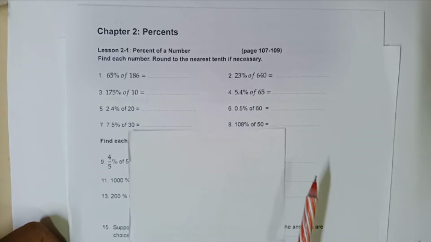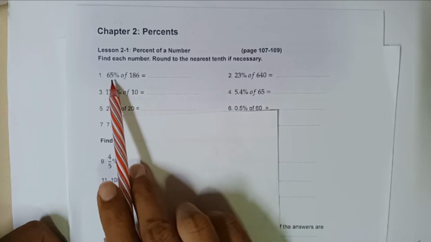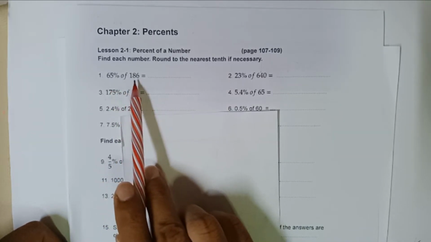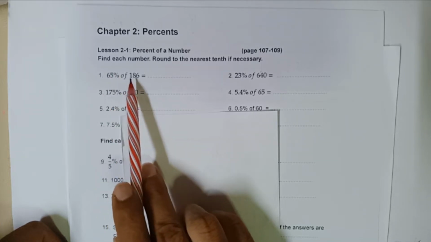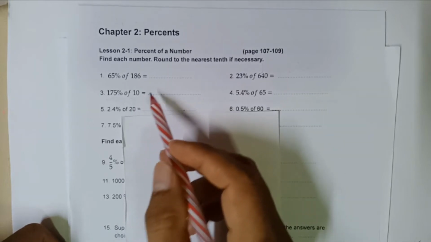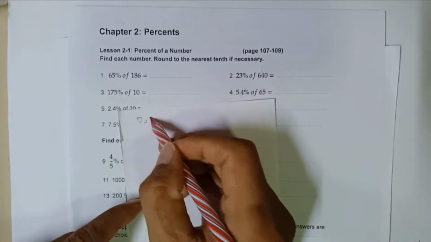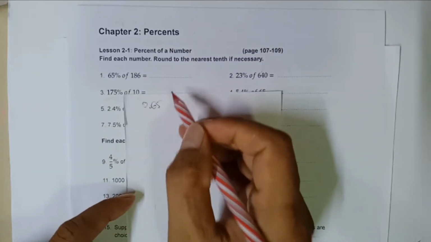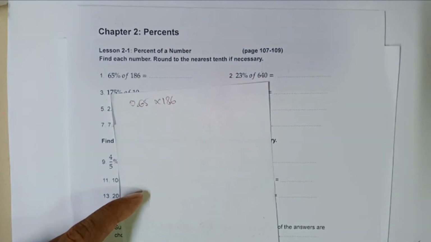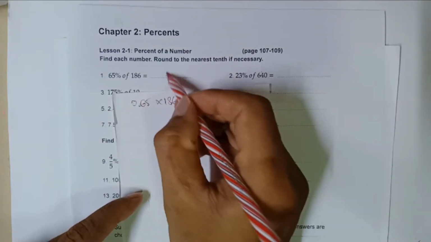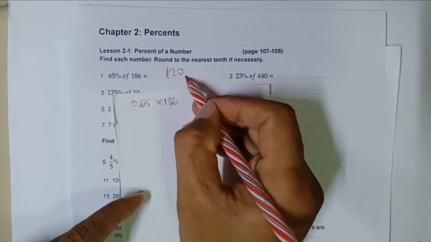All you need to do is convert this percent into a decimal, and after you get the decimal, you just multiply the decimal with this number. So for number 1, you have 0.65 when you convert this into decimal, and you multiply by 186. So 0.65 multiplied by 186 will give you 120.9.